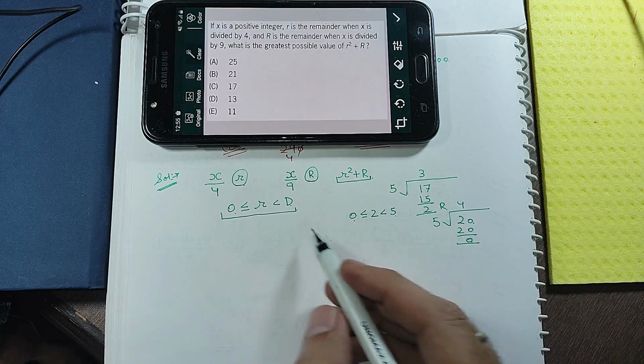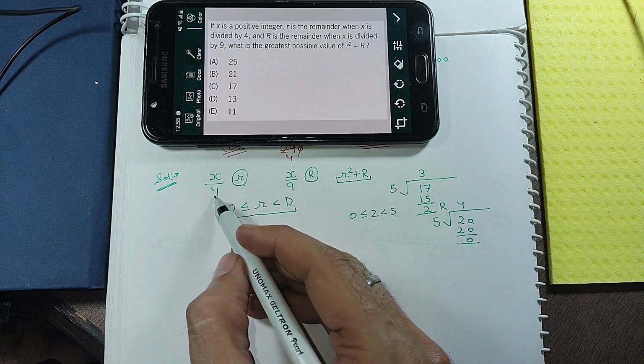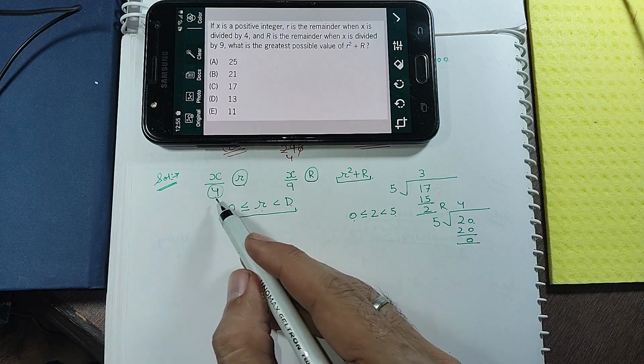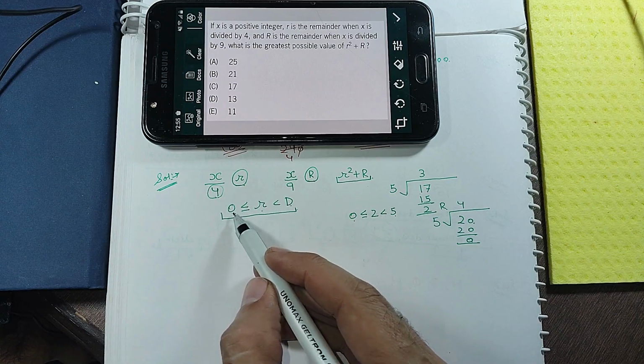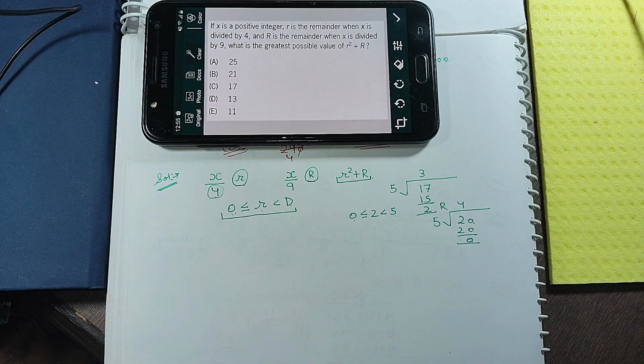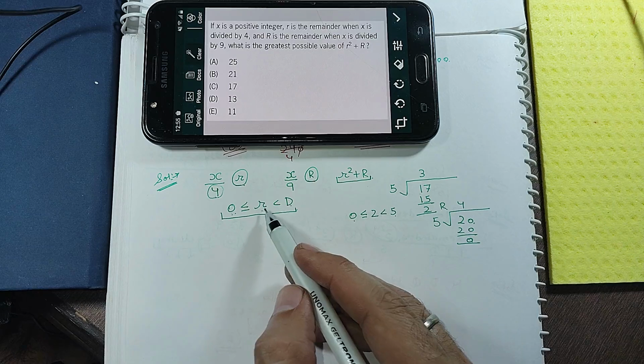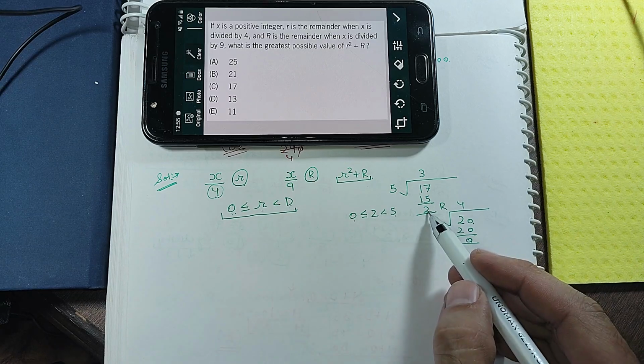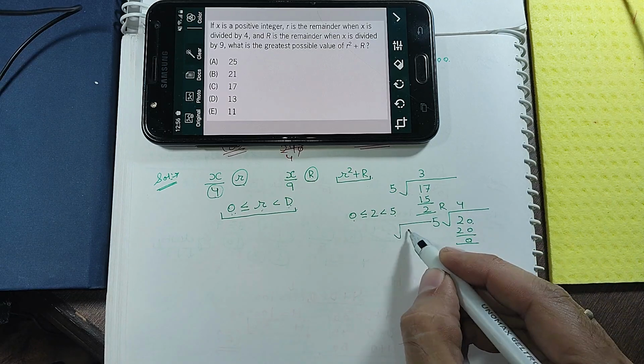Fine. So what I'm trying to say is that the remainder has to be less than the divisor and greater than or equal to 0. If it is 0, then that means that the divisor is completely dividing that number. But the divisor can't be equal to the remainder. Remainder has to be less than the divisor. In any case, let us suppose we talk of the maximum.